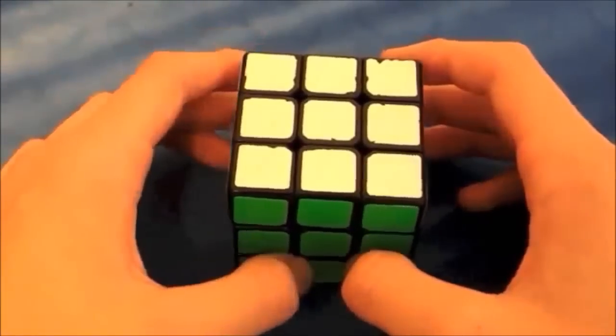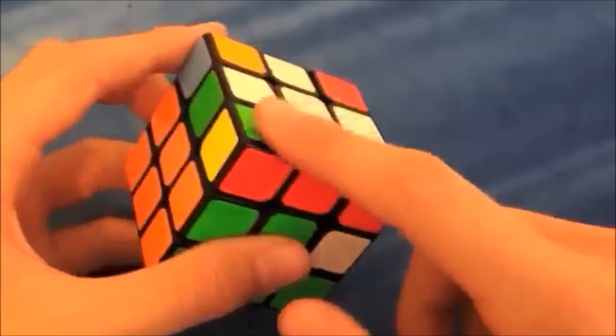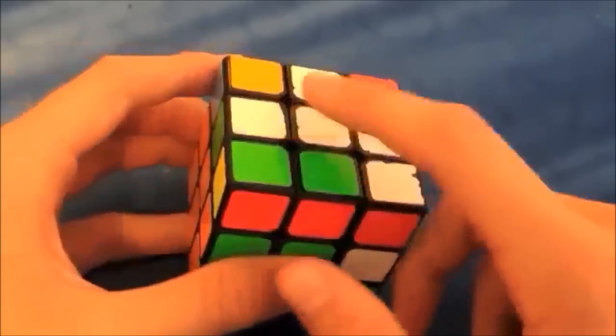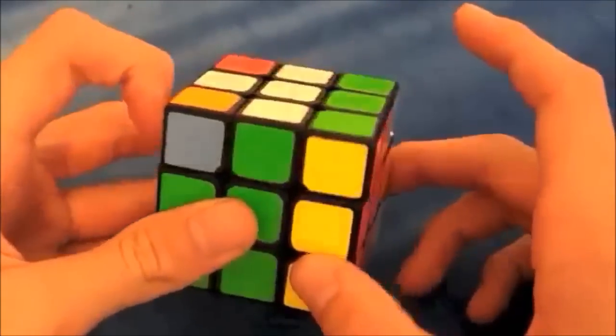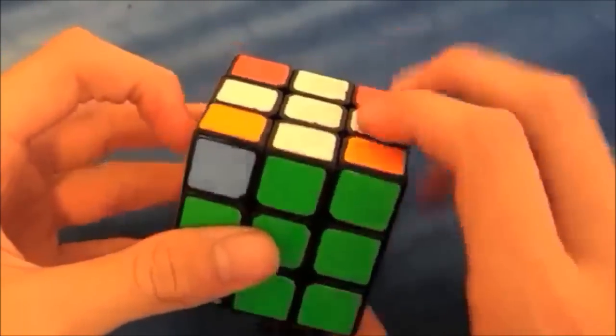Hey guys, so today I'm going to be talking about winter variation. So if the last pair is already made in the U layer, like this, and it just needs to be inserted, normally you would just do something like this, and then go on and do your OLL.